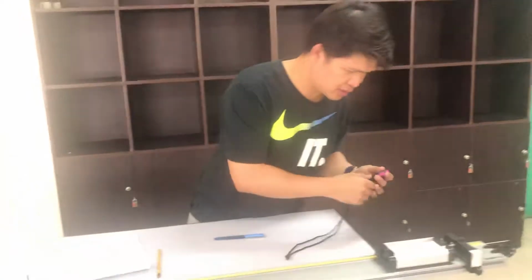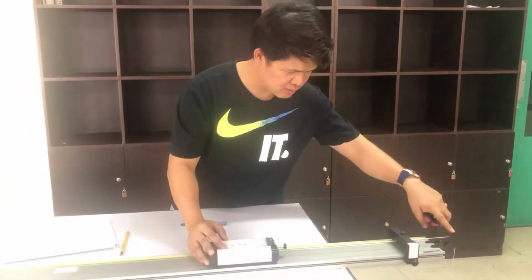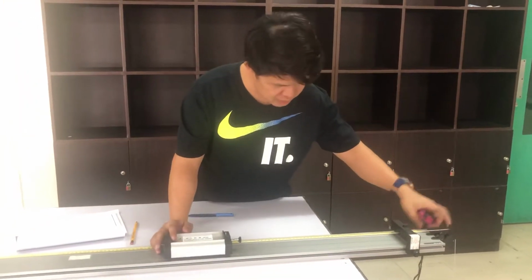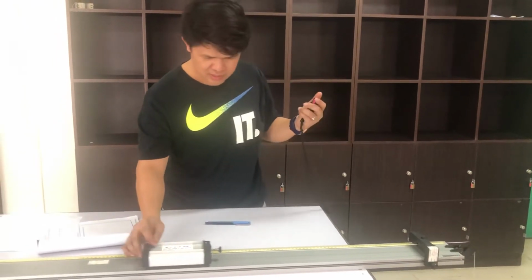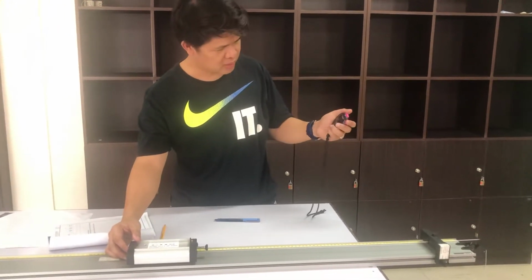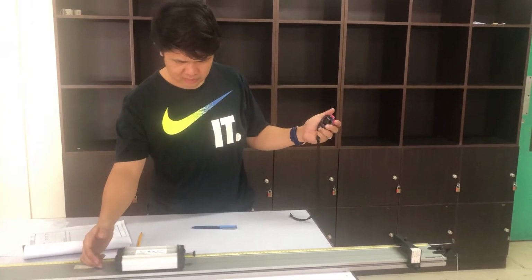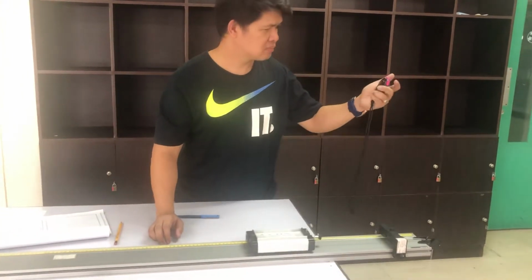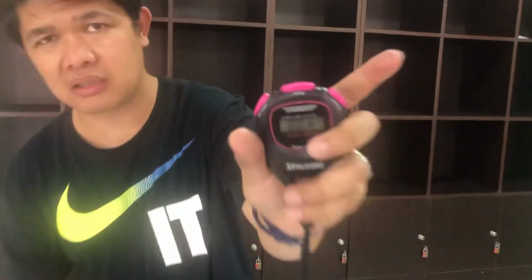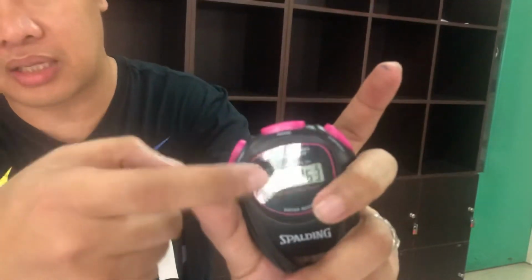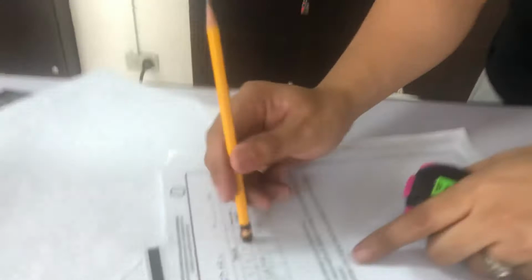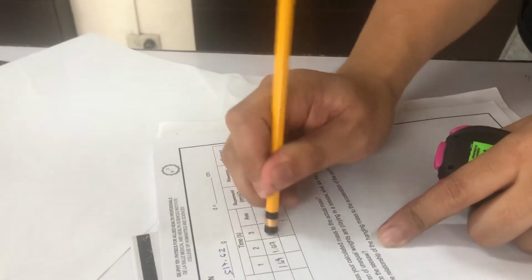I'm not convinced, so I want to try another one, because I'm not sure if I set up the string on the pulley properly. Let's try one more. 1, 2, 3, start. Stop. So I'll be using the last data, 1.63.